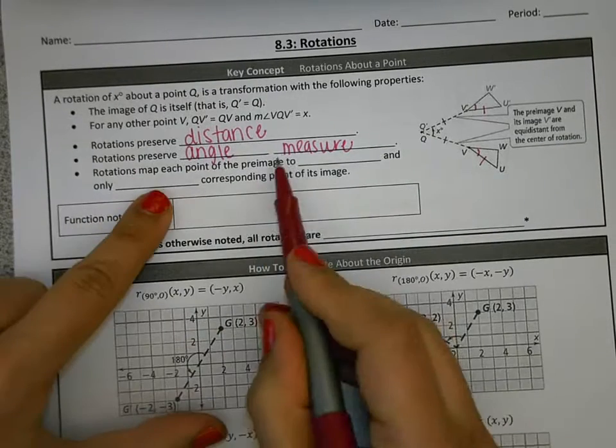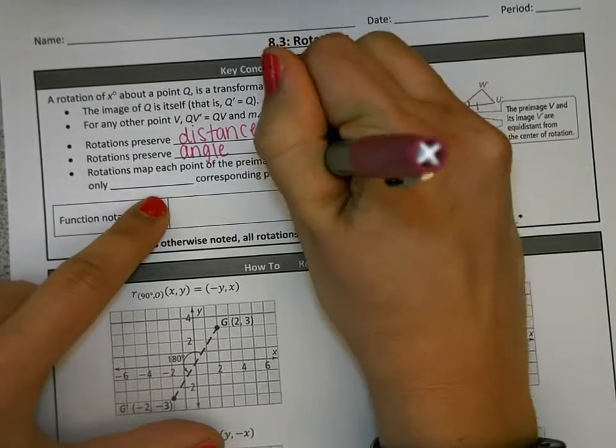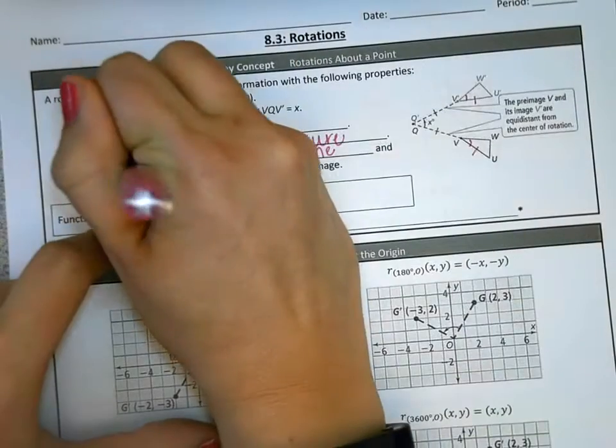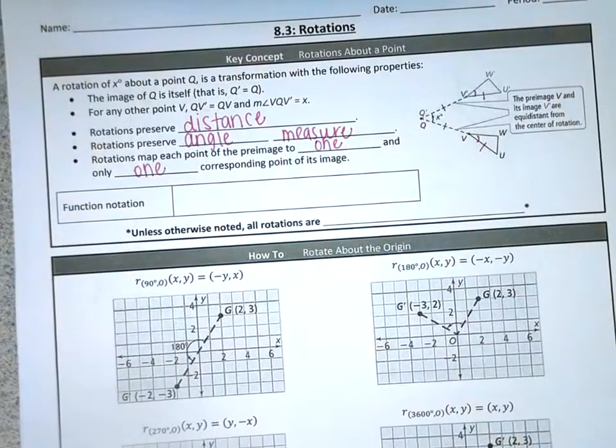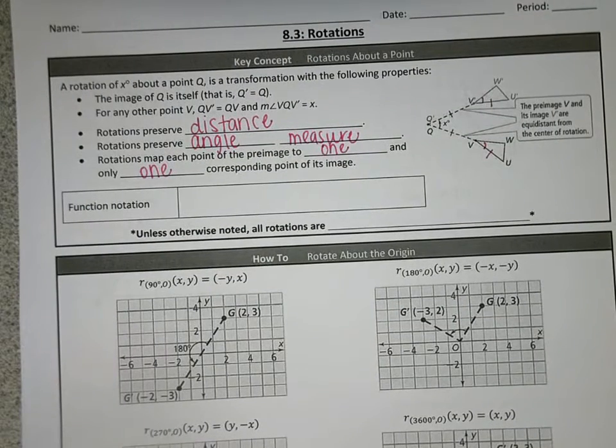Rotations map each point of the pre-image to how many corresponding points? 1. 1 and only 1. I knew that. Okay, so when we say in math 1 and only 1, that means there are never any special cases, never is it 0. It's always 1 to 1. Okay, it's a very specific math term.